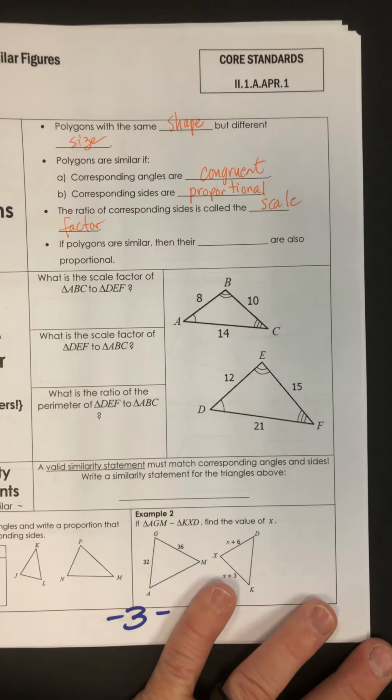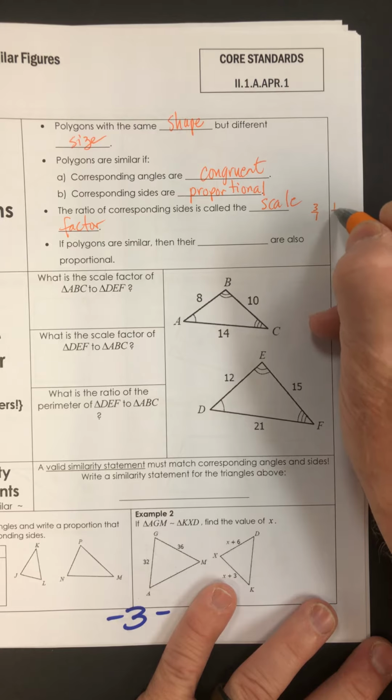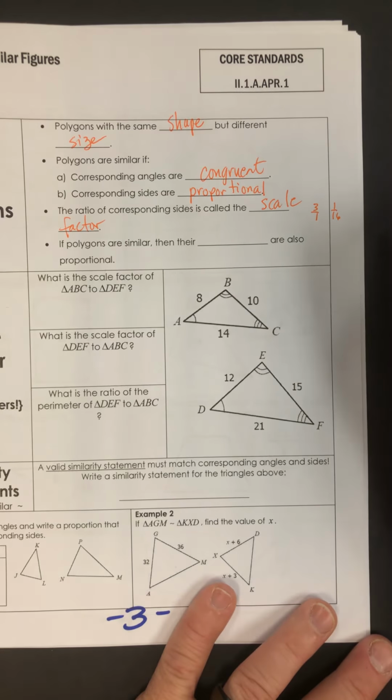So if you have a scale factor, that means something is 3 times as big. So it would be a scale factor of 3 to 1. Or something is 1/16 as big, that's smaller. It'd be a scale factor of 1 to 16. And you'd write that as your fraction, scale factor 3 to 1, or 1 to 16, or whatever.